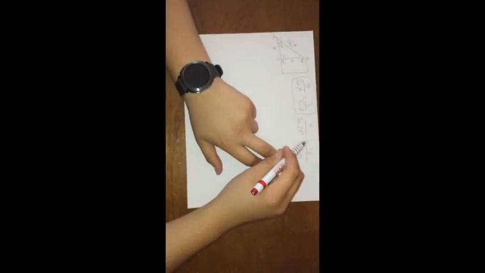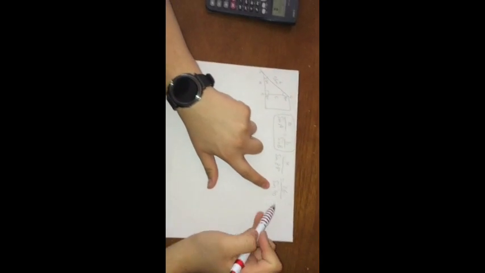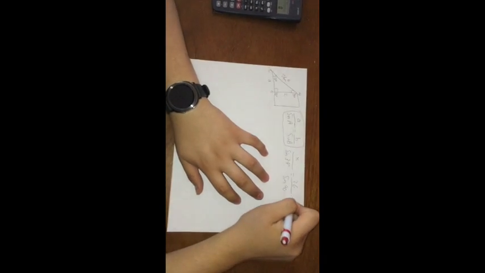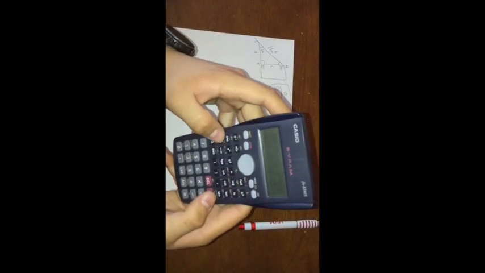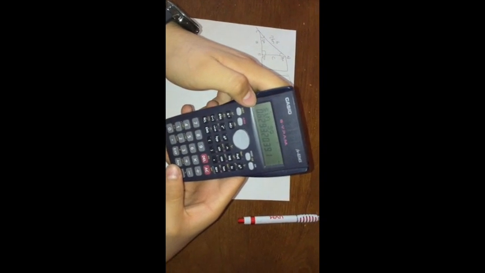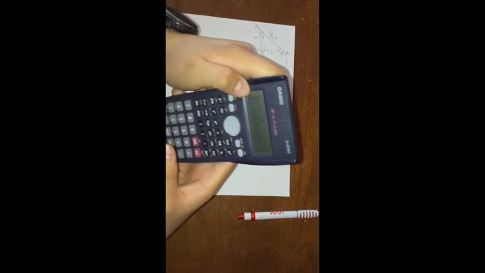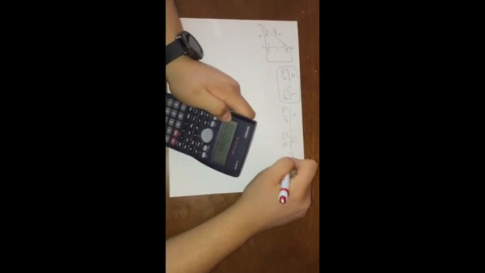Okay, so we're going to find the sin of 39 and the sin of 90. Sin of 39 is 0.62.